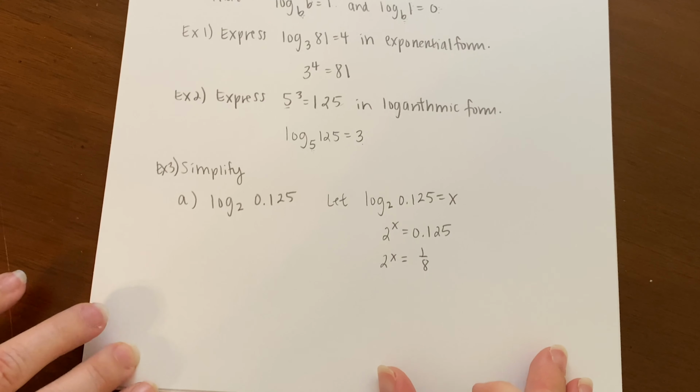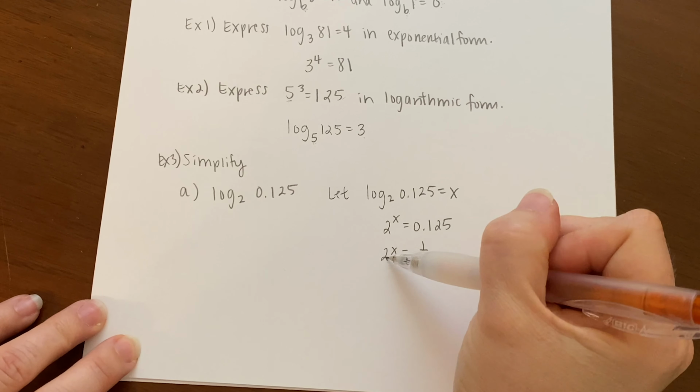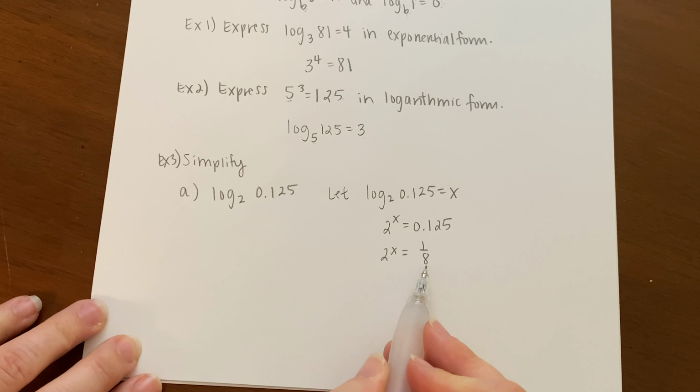Now, if you go back to what we were doing earlier in this chapter, you remember that when we have different bases, we want to rewrite them as the same base. So if you have a 2 and an 8, you want to look at the larger number. Ask yourself, can I rewrite an 8 so that it's a power of 2? And yes, you can. You can rewrite this as 2 cubed.